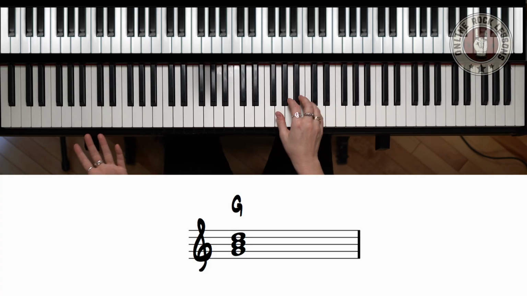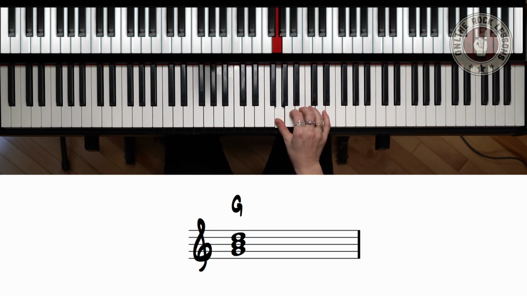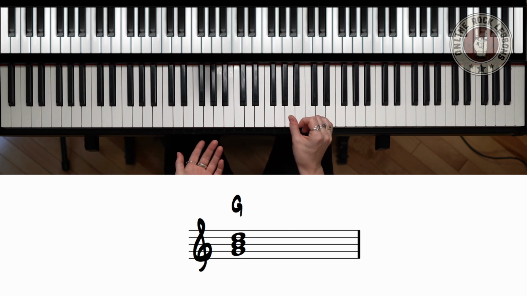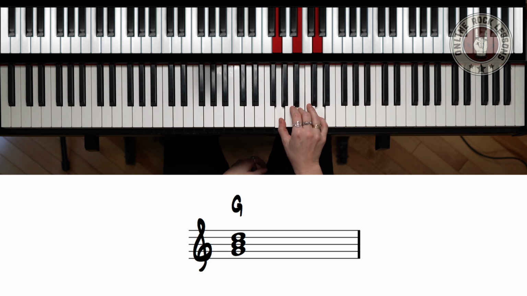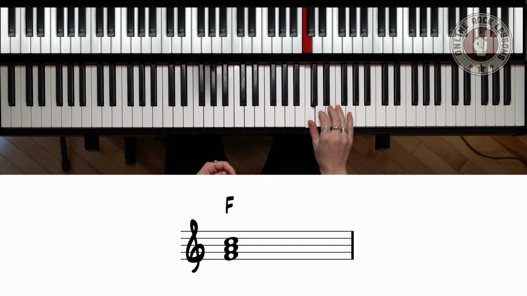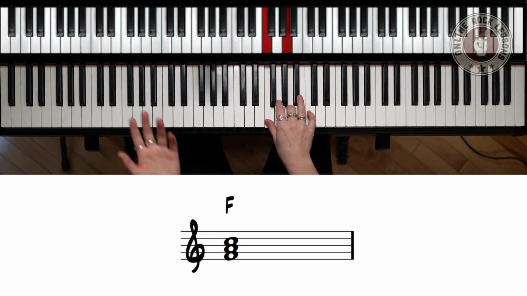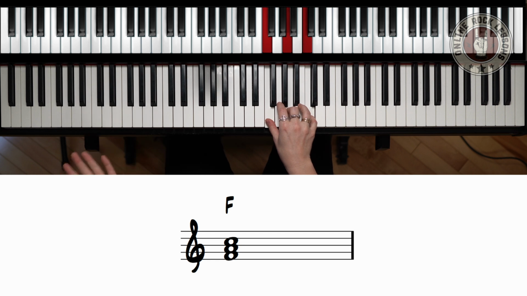Let's do another example. If I start from G, in the G major scale, I have an F sharp. So the first note, the third note, and the 5th note of the G major scale is G, B, and D. And this is our G major triad. What about on F? F has a B flat in the scale. So if I keep the first one, the third one, and the 5th one, I have an F major triad chord right here. So F, A, and C.